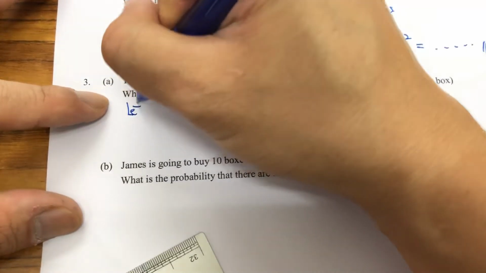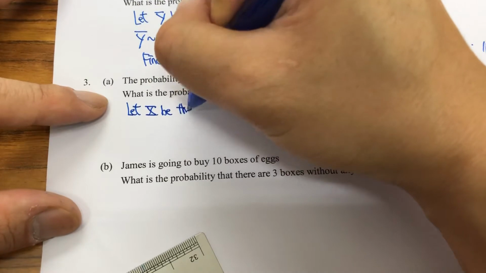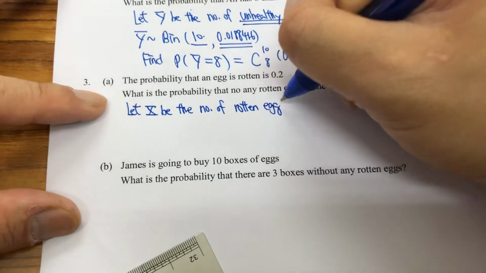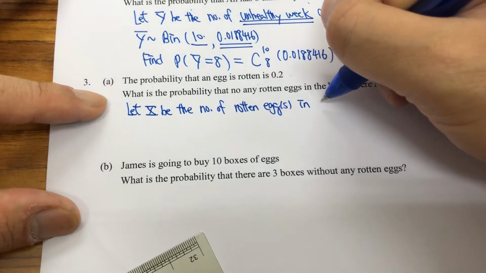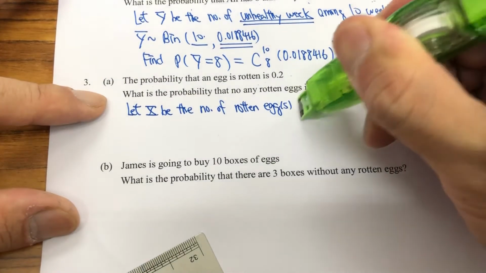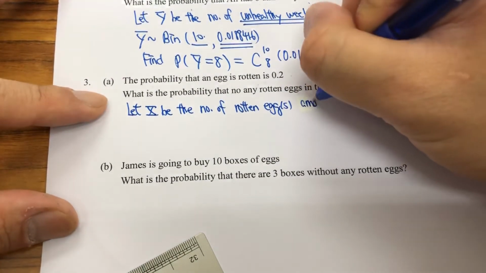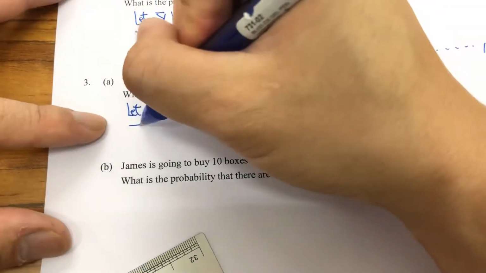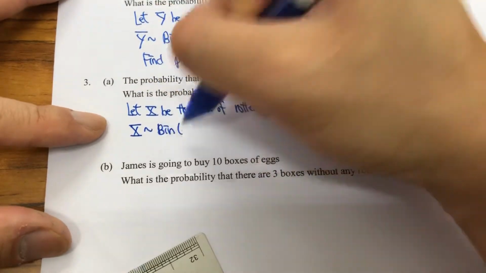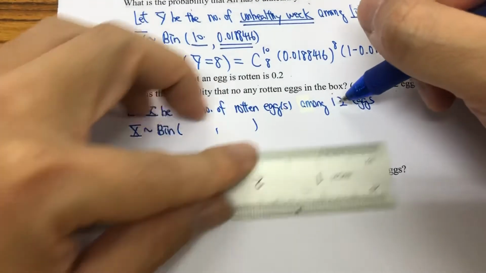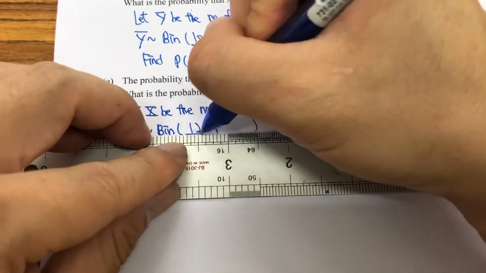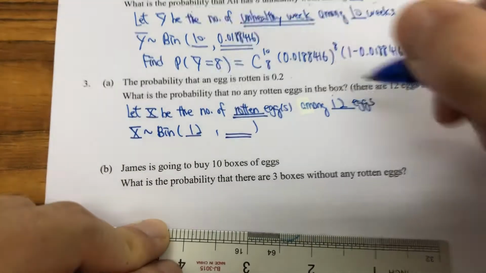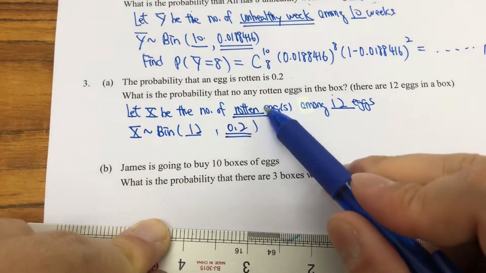So you should let x be the number of rotten eggs in a box. Or you should say more clearly, among 12 eggs. So x follows a binomial distribution. You are going to check 12 times. And for each time, the probability of being rotten is 0.2. This is what we define as success. Okay?